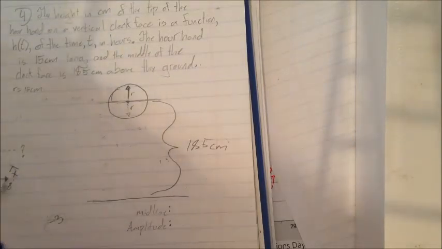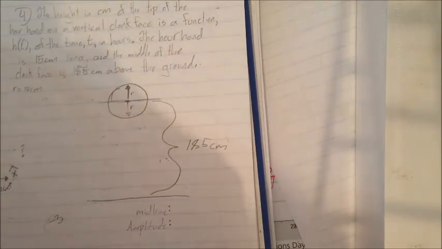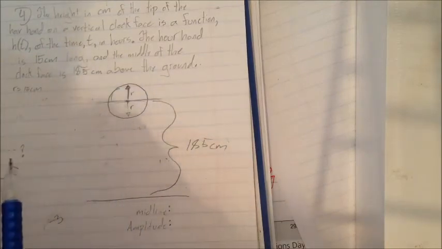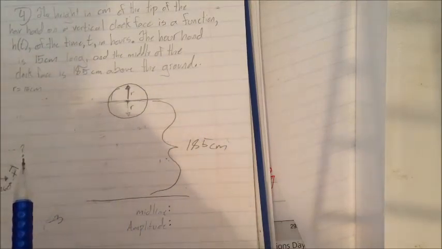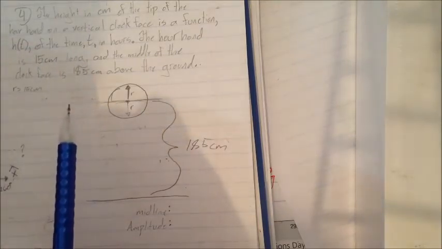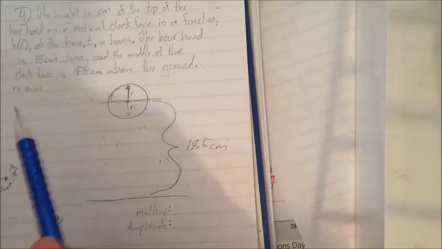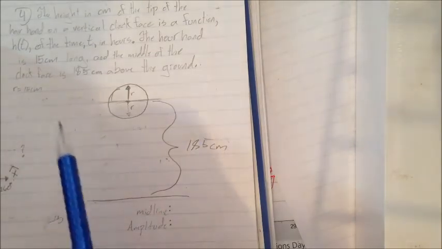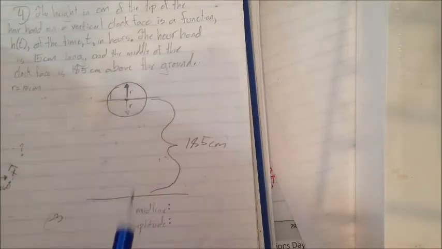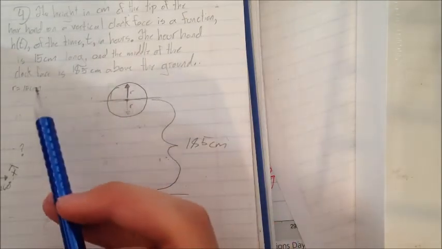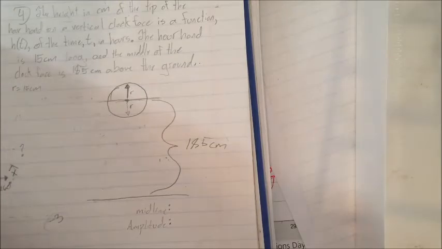In this problem we are given the height of a clock from the ground. That height equals 185 centimeters. We are also given the length of the hour hand of the clock, which I am labeling as R, and it equals 15 centimeters. So we have this distance, clock from the ground, 185 centimeters, and the length of the hour hand, which is equal to 15 centimeters.